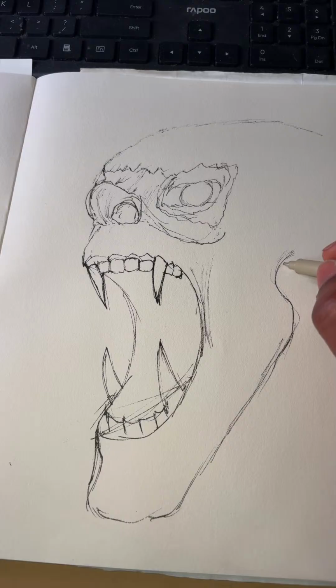So we have a steed and the ears. I'm going to make the ears somewhere here.